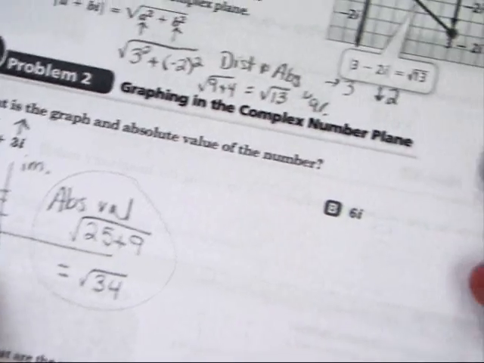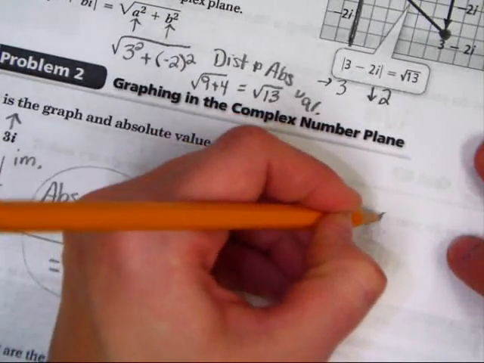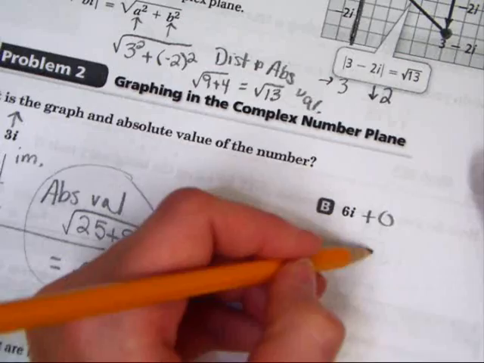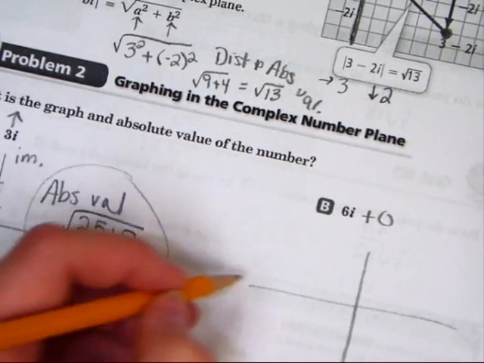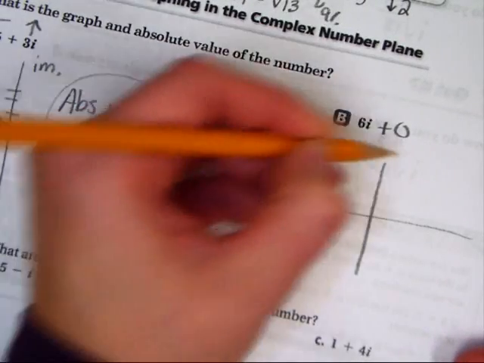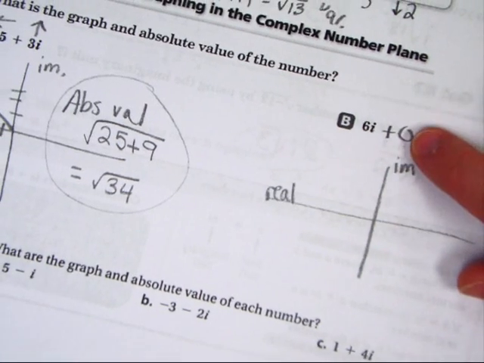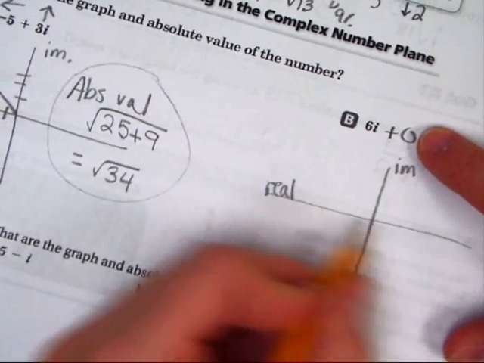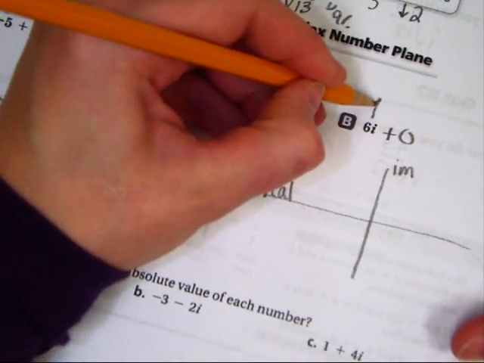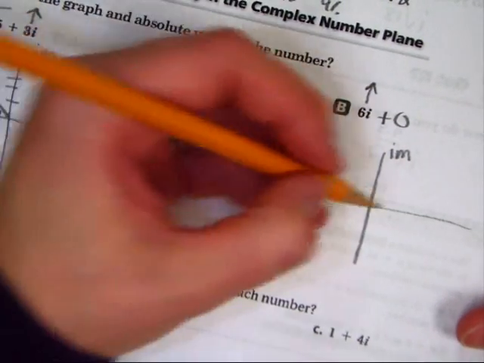Let's try it one more time in part B. Let's add a plus 0 in there for the real number. Now remember, this one's your real axis, this one's your imaginary axis. So the real number is 0. That means we move left and right 0. The 6i moves it up because the imaginary moves up and down.